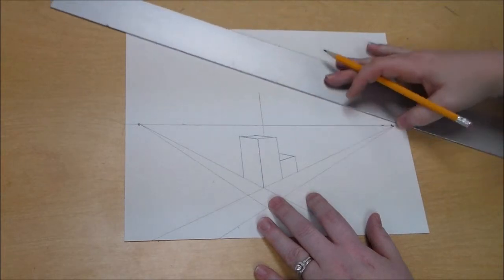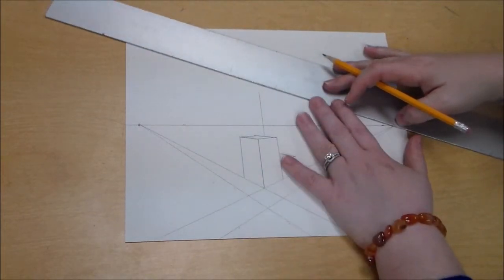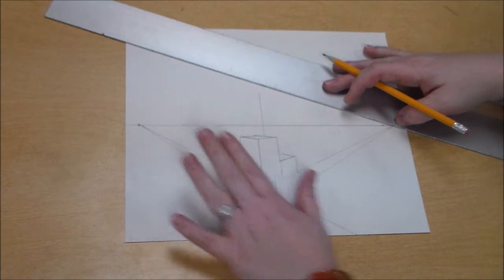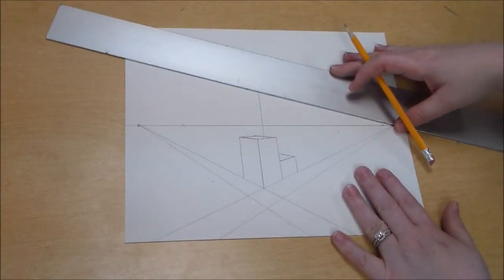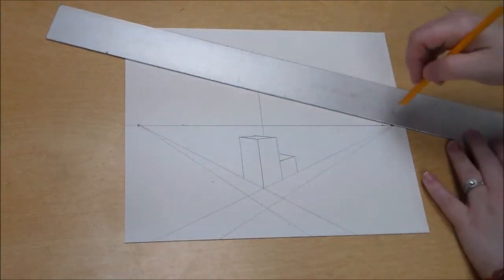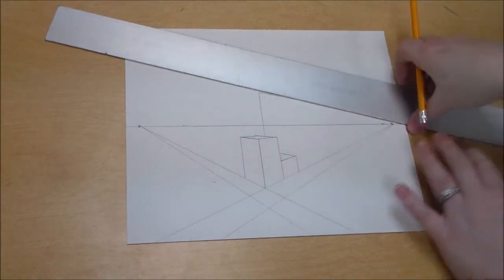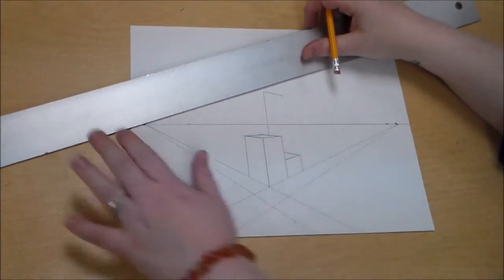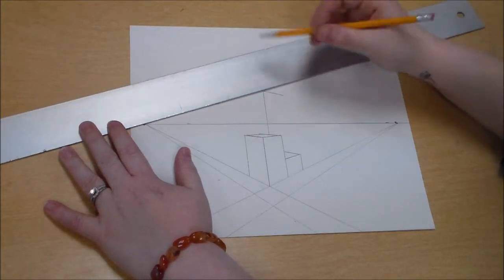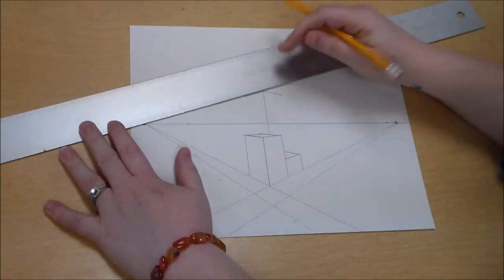Just like we did before, everything on the right goes to the right vanishing point. Everything to the left goes to the left vanishing point. So at the top of that line, I'm going to line that up with the right vanishing point, and I'm going to draw a line. I'm going to line it up with the left vanishing point, and I'm going to draw my line.